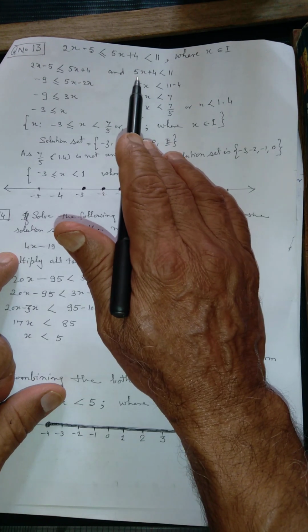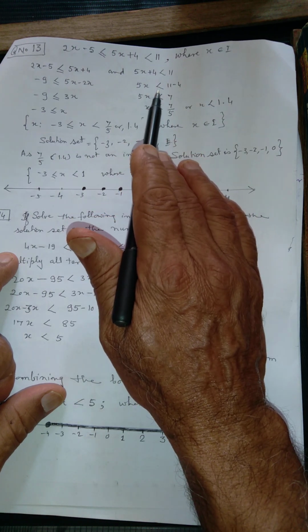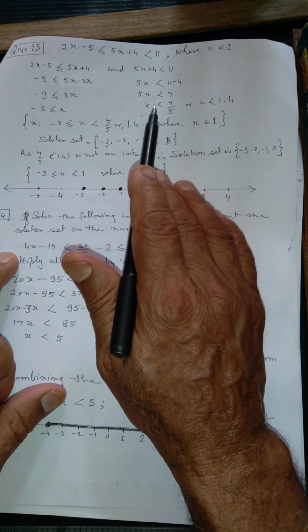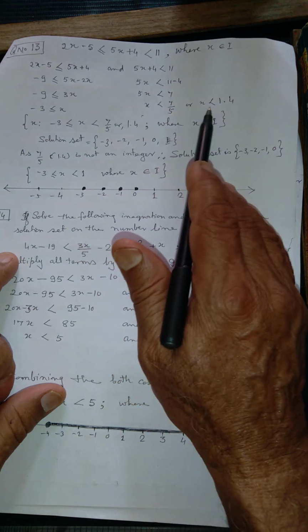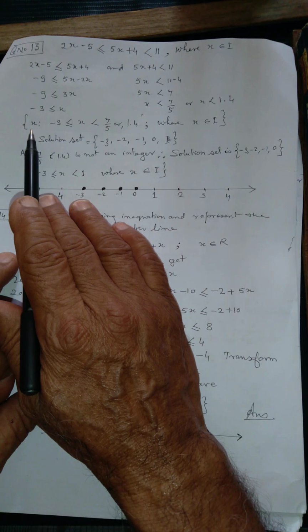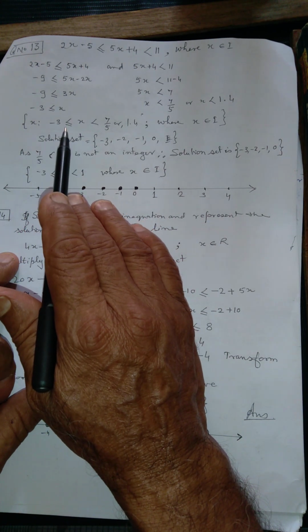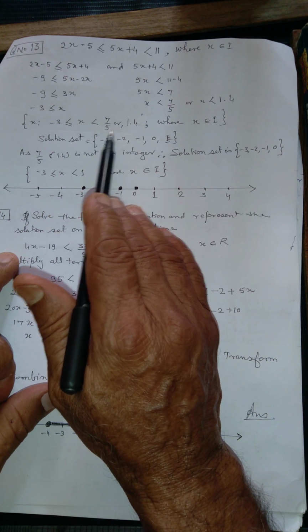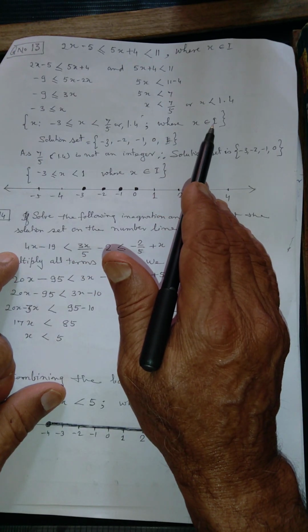And second part, that is 5x plus 4 is less than 11. 5x less than 11 minus 4. 5x is less than 7. Therefore, x will be less than 7 by 5, or x is less than 1.4. Here the solution set will be like this: x such that minus 3 less than or equal to x, and x is less than 7 by 5 or 1.4, where x belongs to integers.